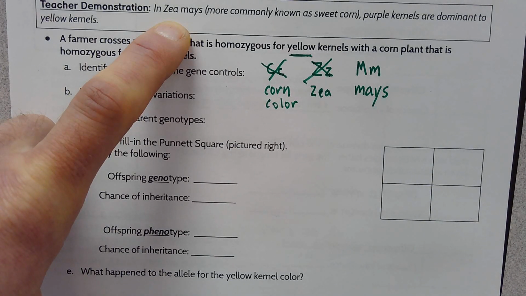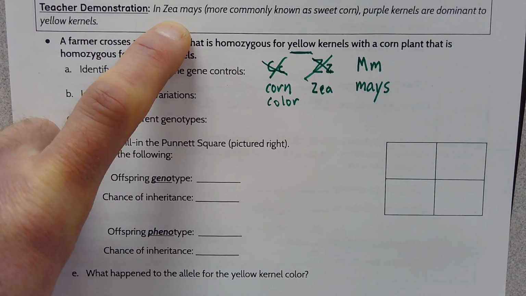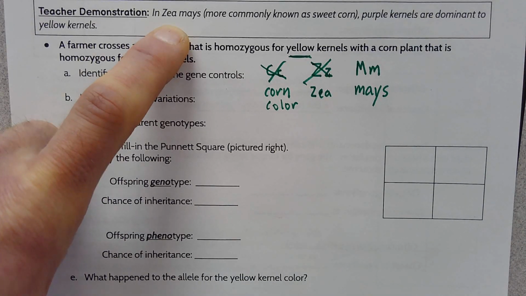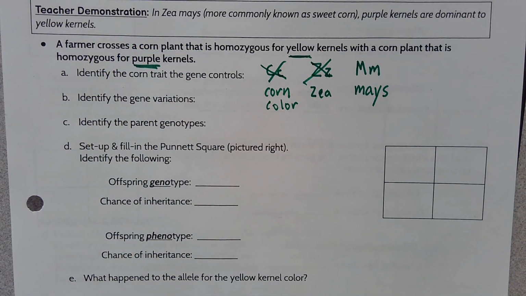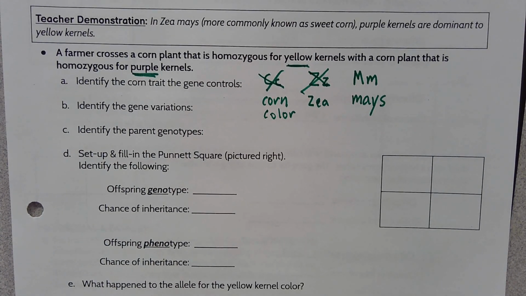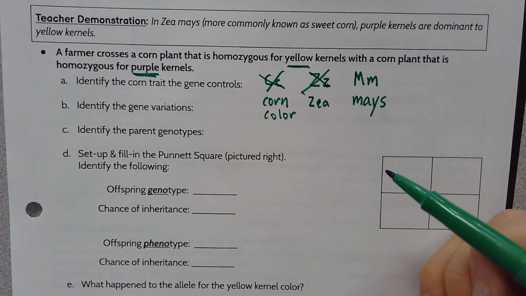We just choose letters. We choose letters that are going to make sense. Because if I use a letter like P or H, well, what does this have to do with H? Where in there is something that's going to remind me that that's an H? All right, so which one did we say is going to be dominant? Purple or yellow? Yellow. Oh, no, purple.